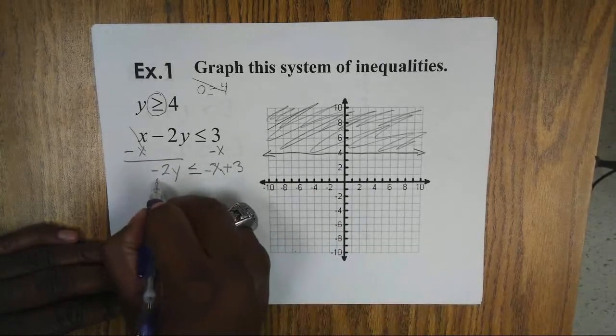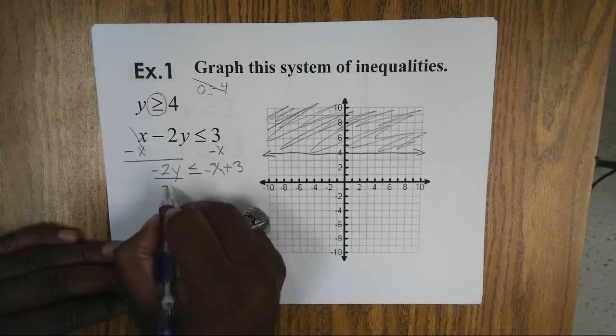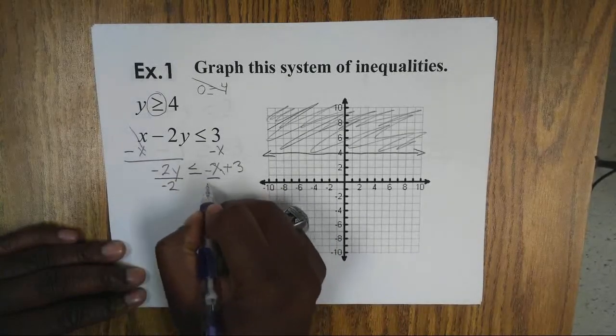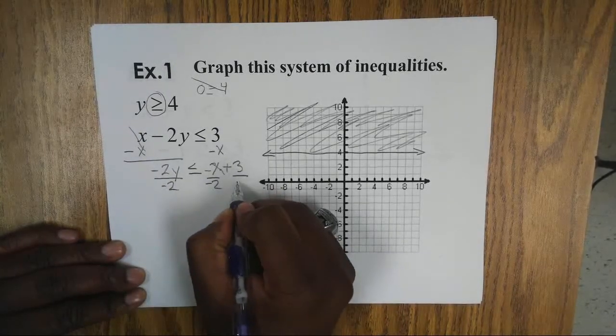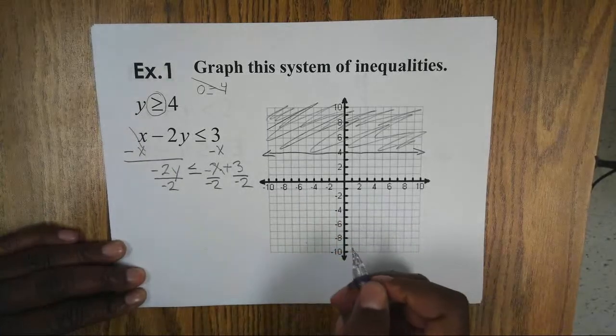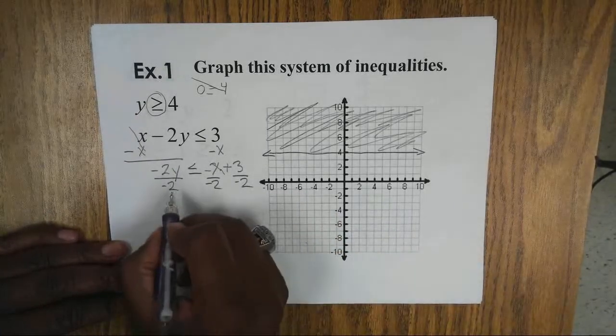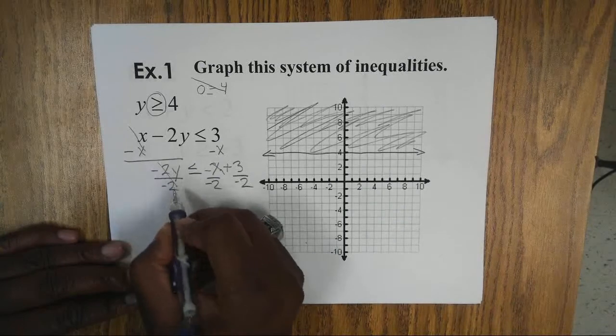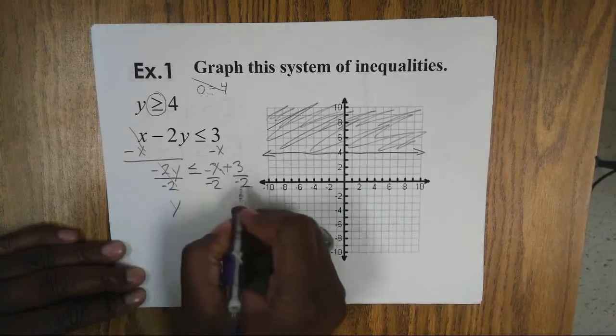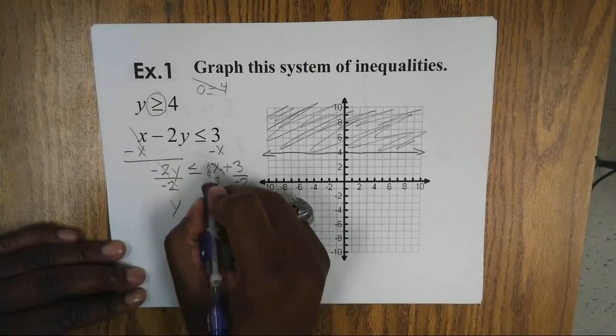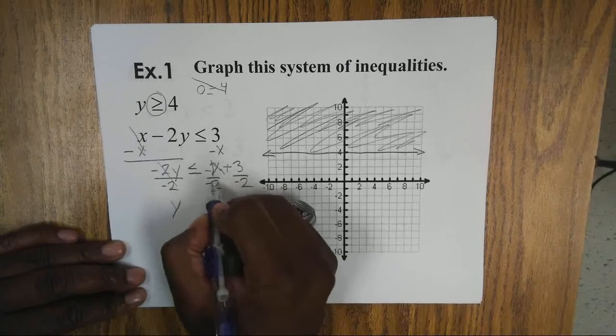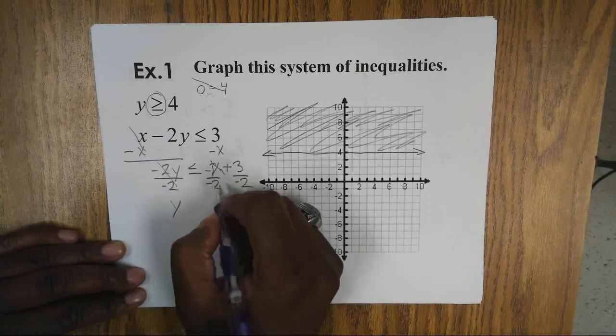Next thing I'm going to do is divide both sides by -2. Now when I divide by -2, I am going to cancel it out on this side, and I have y, and then over here I have a 1, so I have -1 over -2.